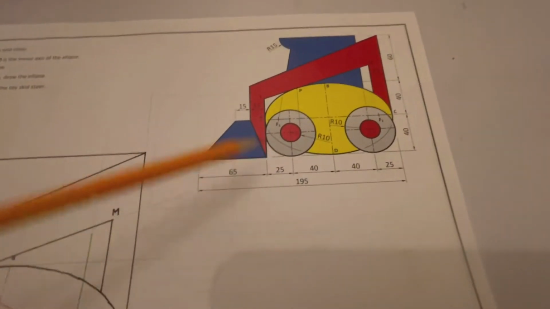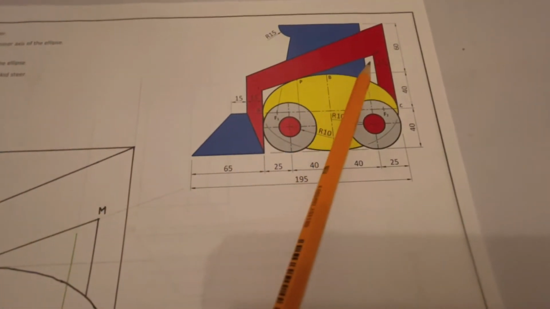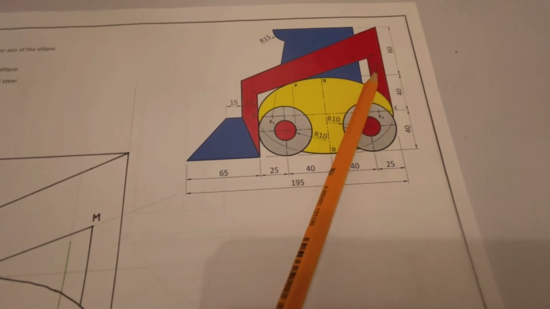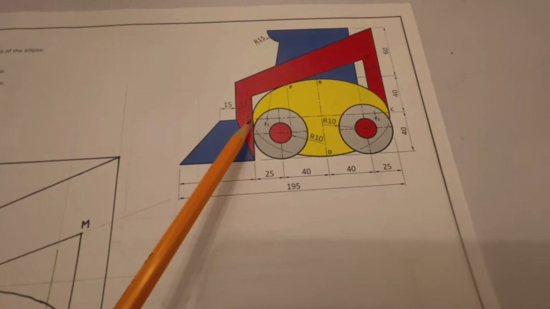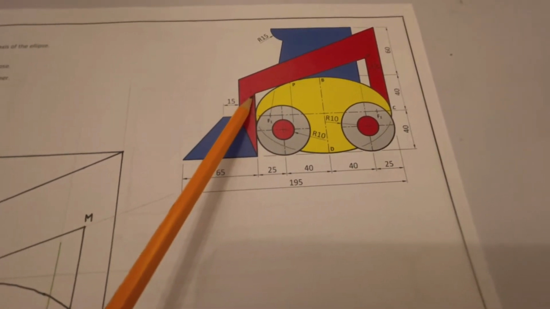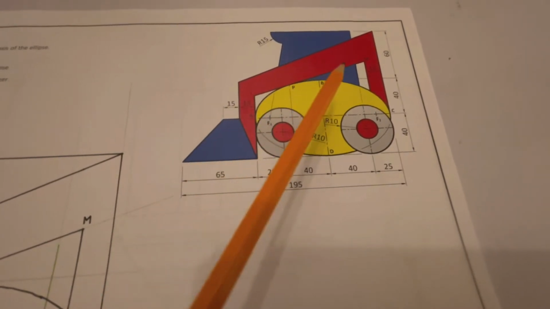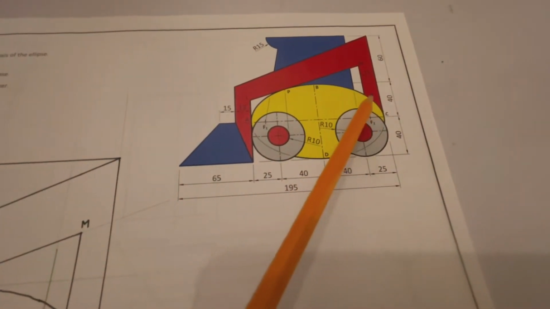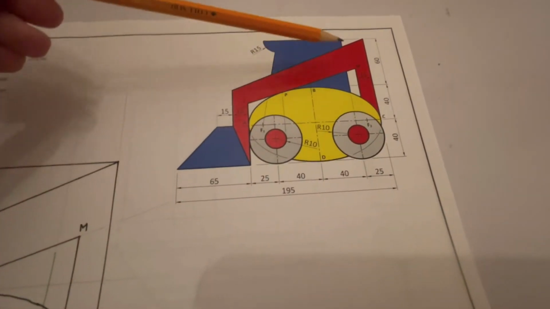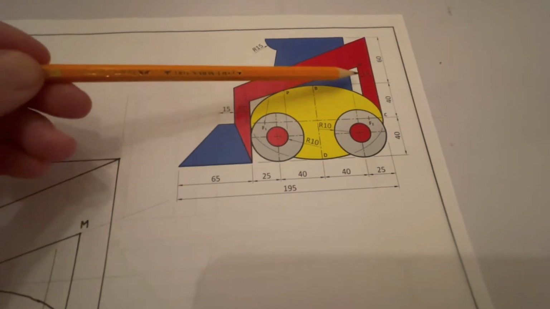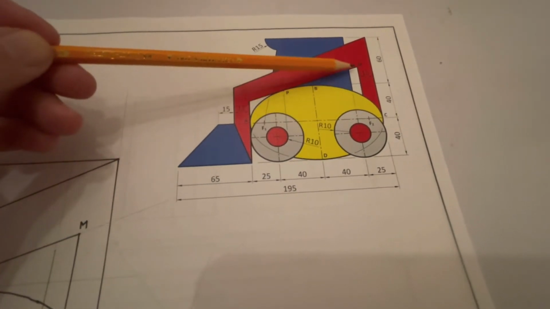Now, if we look at the drawing, we can see here that the width of this is 15. And we can also see that if we bring a line up from A, it'll give us the end of the tangent there at L. But in order to find M, we have to draw this vertical line that is 100 millimeters high, and then measure in 15 millimeters inside that, and then draw this vertical line here to get M.